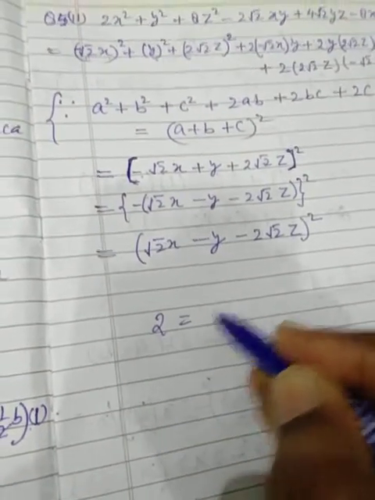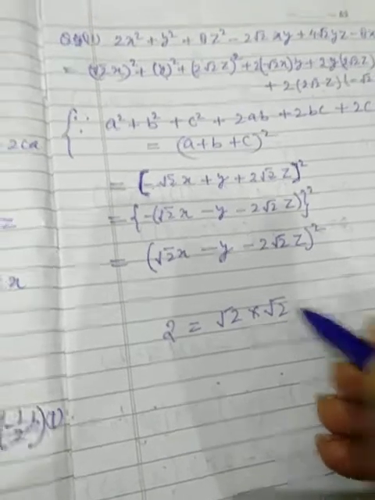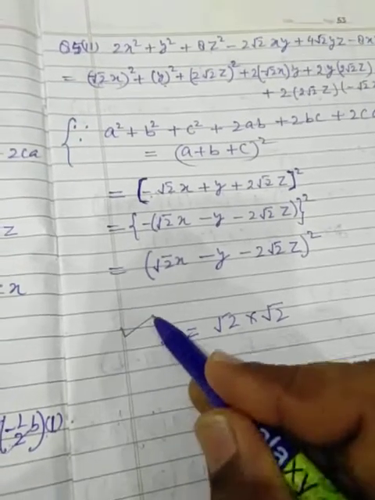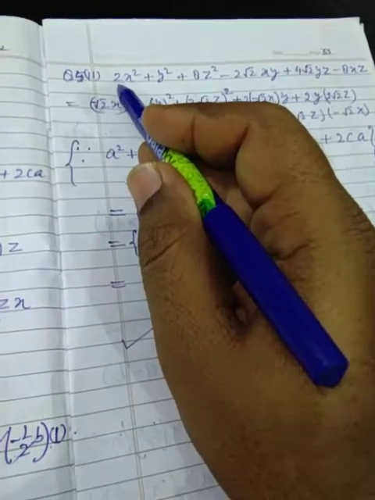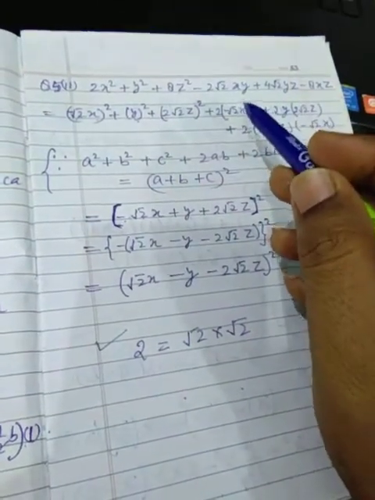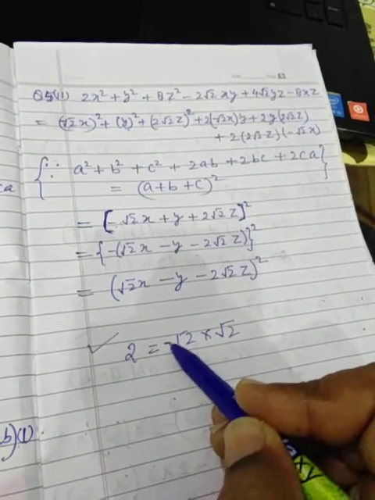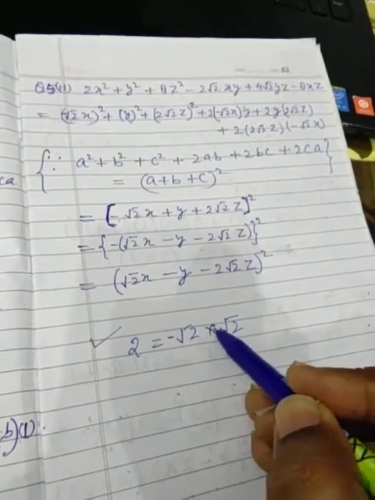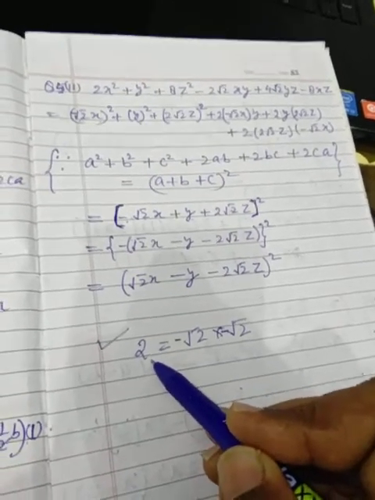2 equals root 2 into root 2. I have used this concept in the first term. That is why instead of 2 I wrote root 2. And to fulfill the condition of the question, I have used the minus sign, because if we write a minus sign here and a minus sign here, then overall after calculation this will be 2.